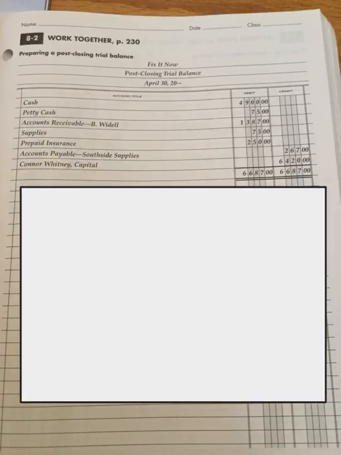Your last step is to draw a line, total your accounts, confirm that your debits do equal credits, and then draw your double line. That is it for the post-closing trial balance. So to review, all you do is take the accounts that have a balance and put them into the post-closing trial balance.